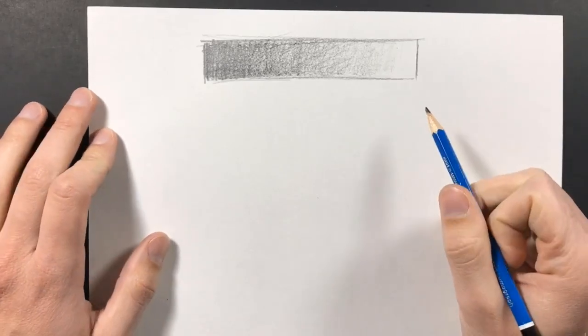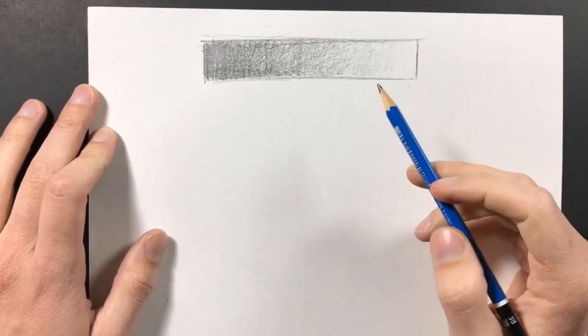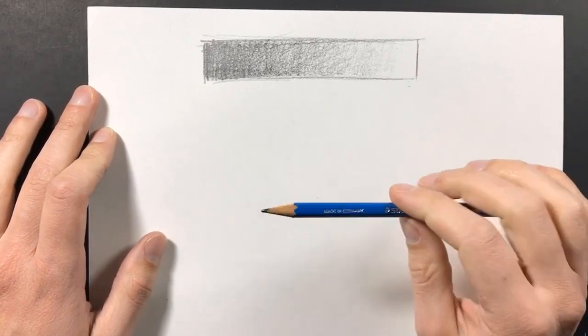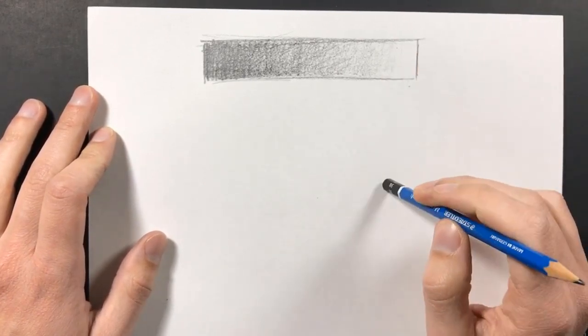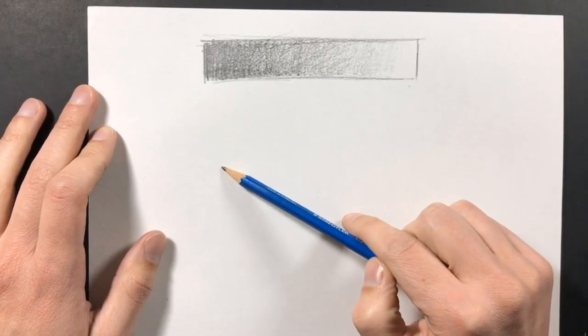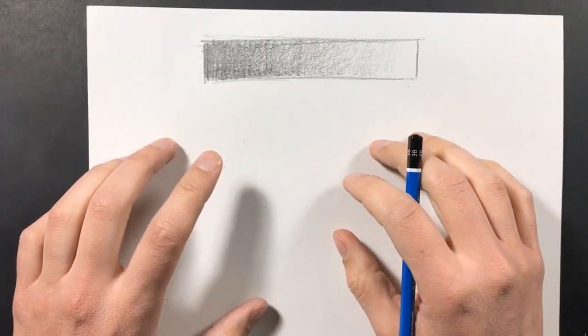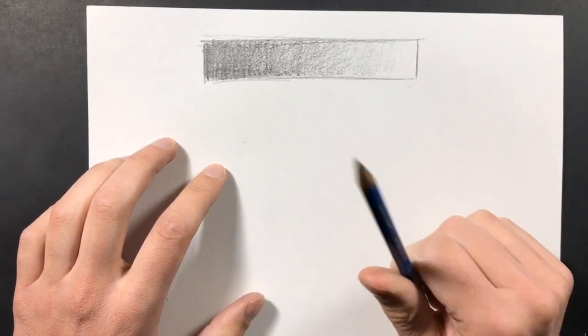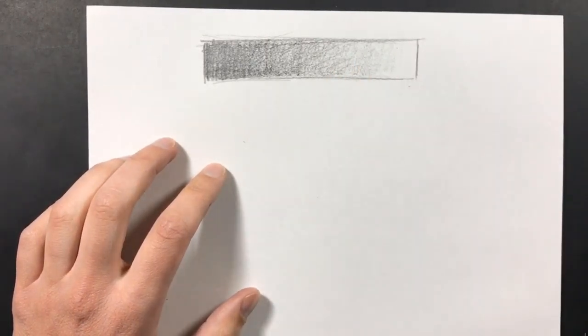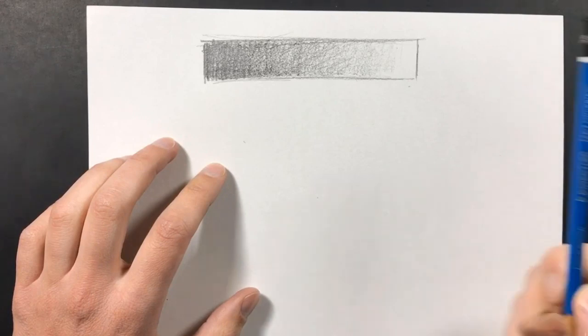Alright, in this lecture, we're going to talk about contrast. Now, contrast is very important in creating artwork and drawings. Without contrast, you wouldn't see the difference between things, and it also would not look as appealing if you didn't have contrast in your drawings.